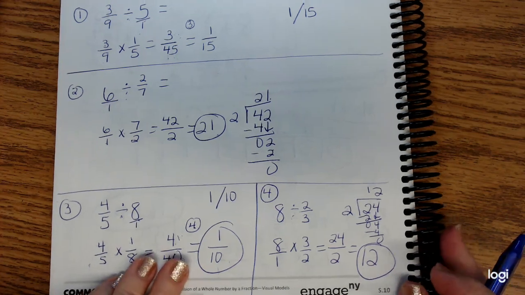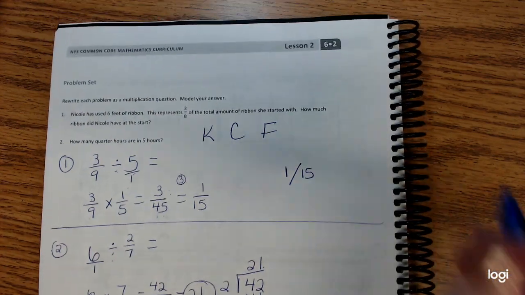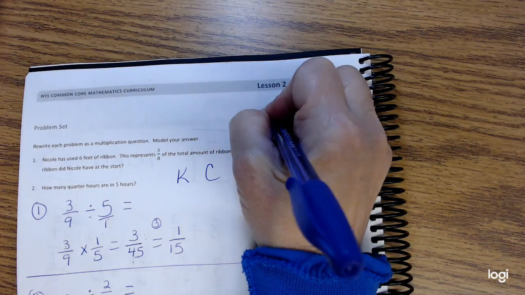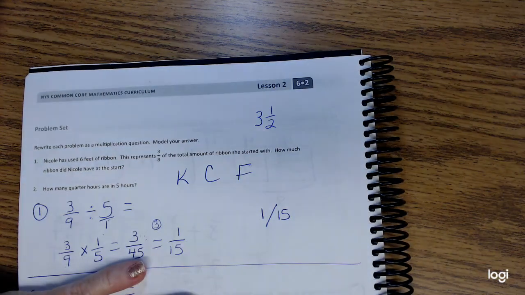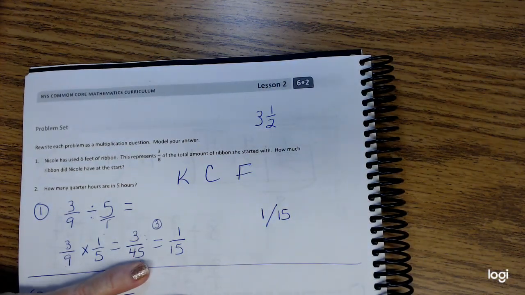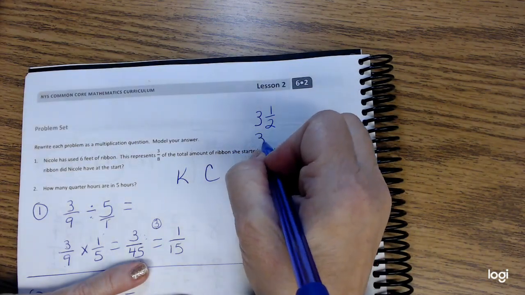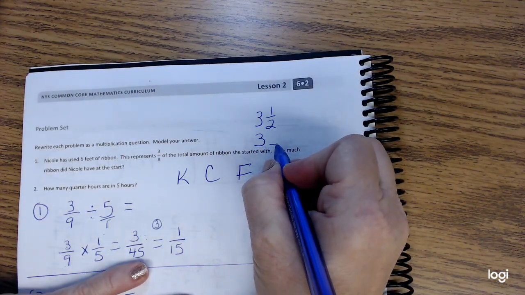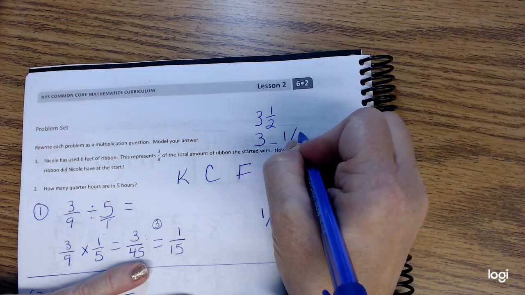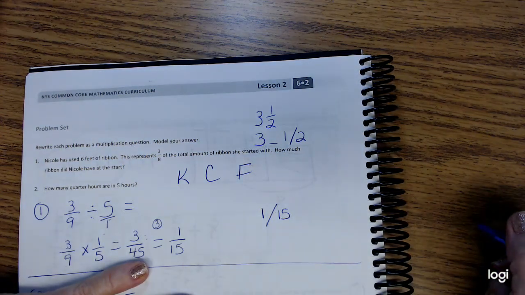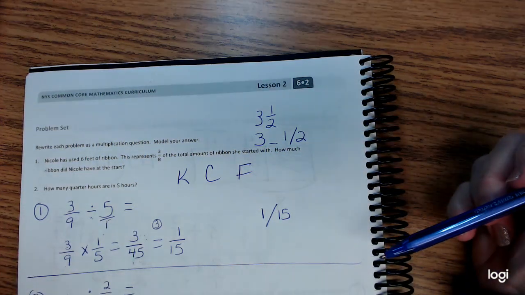If you would ever get to an answer that's going to look like, let's say you got this for an answer, the way you would type that on your Google form is you would do a 3, leave a space, and then do 1/2 like that. Okay, but if you have any problems with that, reach out to your teachers and we will help you.